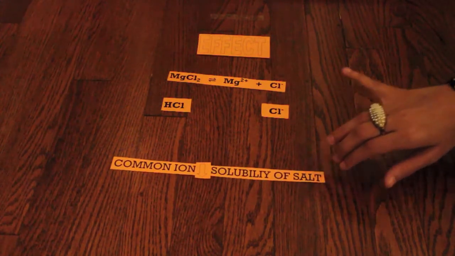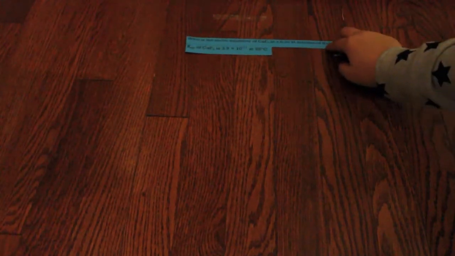And since solubility is the amount of solute that has dissolved into the solvent, and a common ion increases the amount of precipitate formed, the solubility of the solute, or in this case MgCl2, decreases. And so the effect of a common ion is that it decreases the solubility of salt. So how do we factor a common ion into our calculations? So let's try an example.